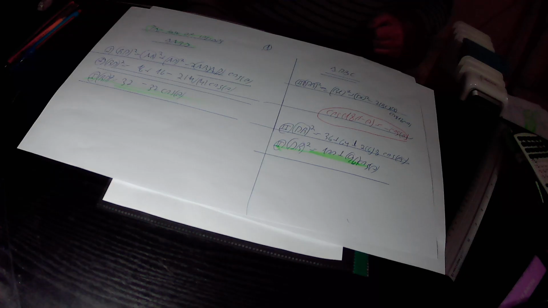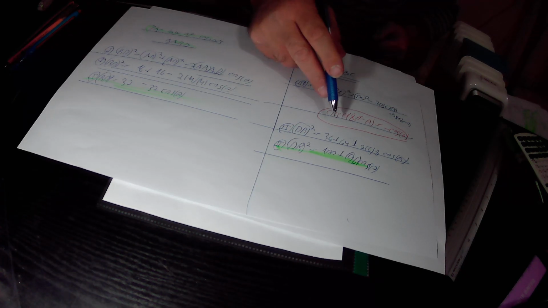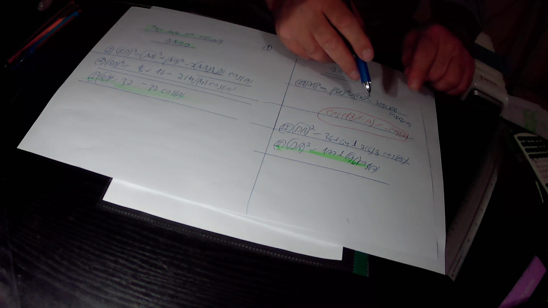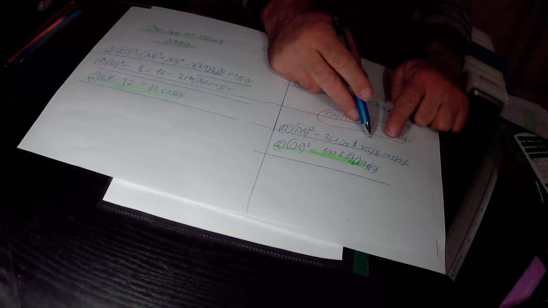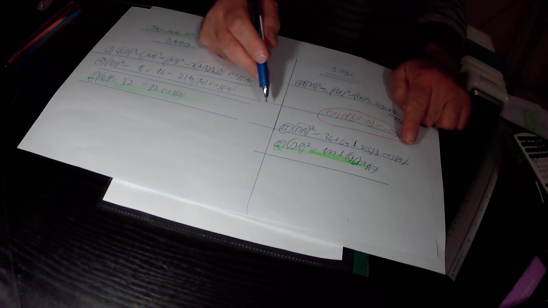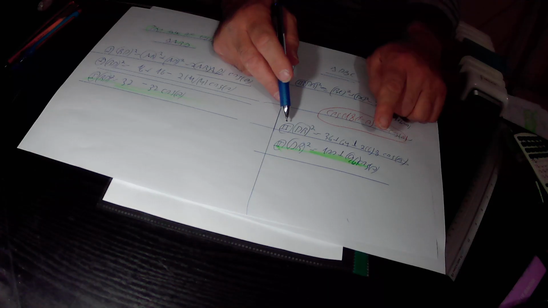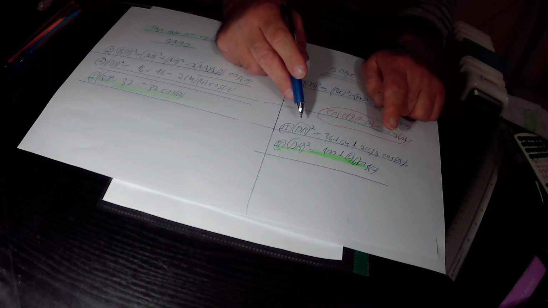Now DB square equals 36 plus 64, which is 100, plus 2 times 6, which is 12, times 8, which is 96. So this expression equals 96 cosine theta. According to equation 2, DB square equals 100 plus 96 times cosine theta.